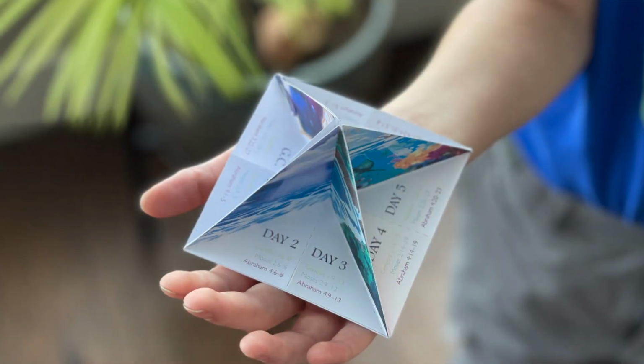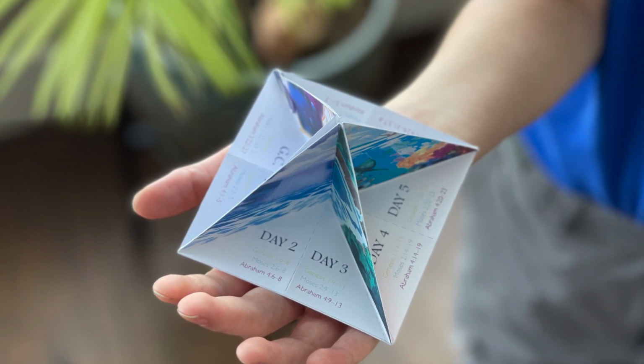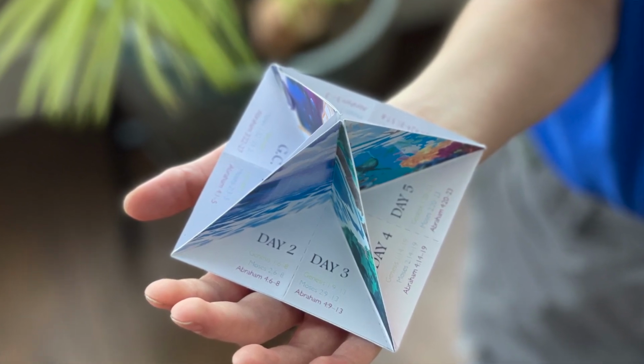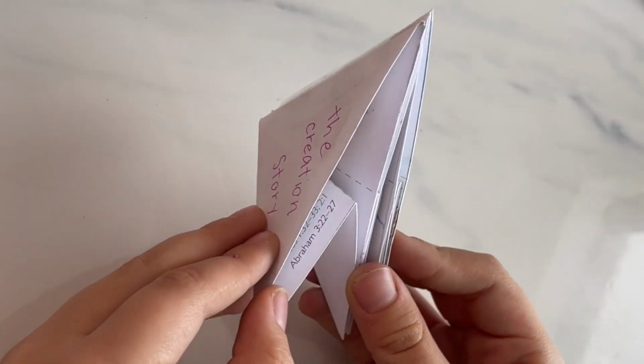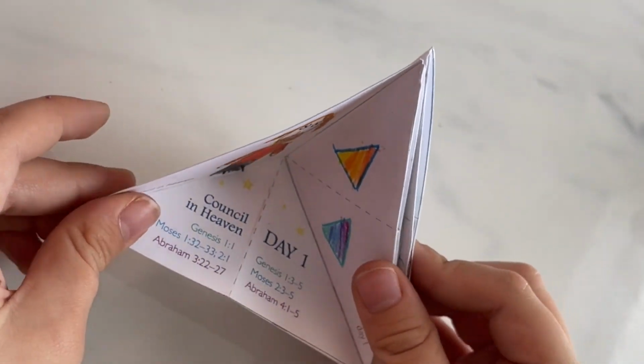So the idea behind this is that you'll create something that looks like this by the end. And on it you have the Grand Council, which I consider like day 0, and then each day and what was created. Honestly, I feel like, especially if you have teenagers, this is probably better if you print the blank version, because then it forces them to use the scriptures that are on the printable and then to find out what God created that day.